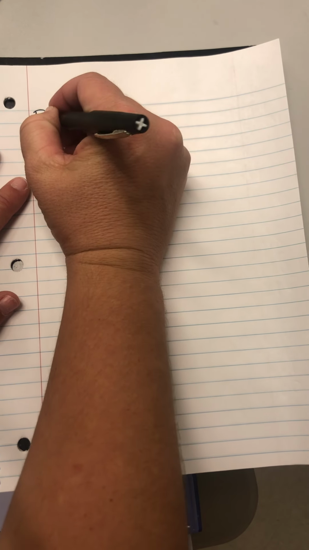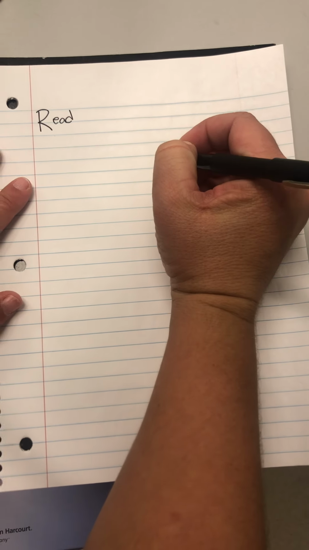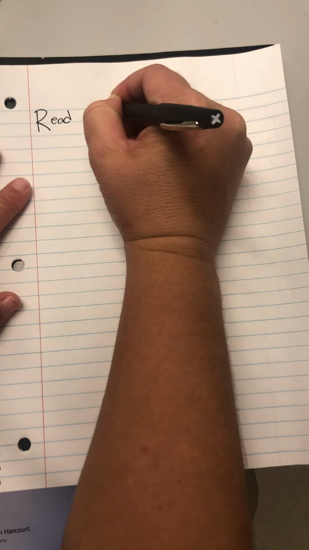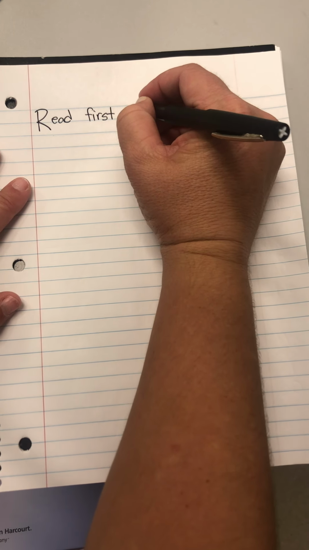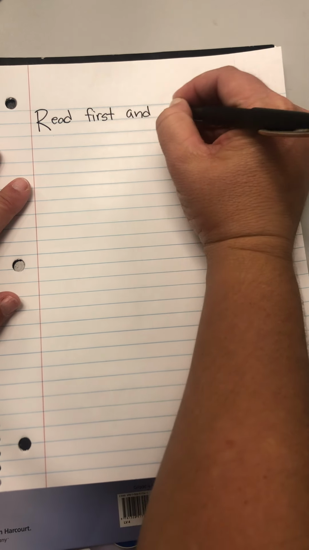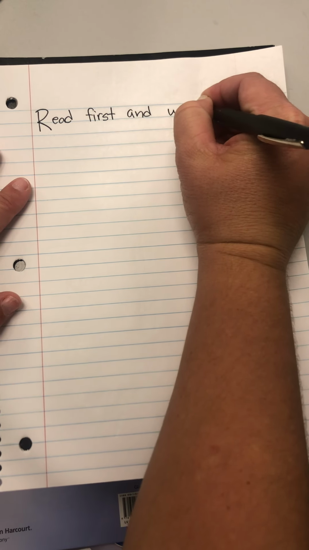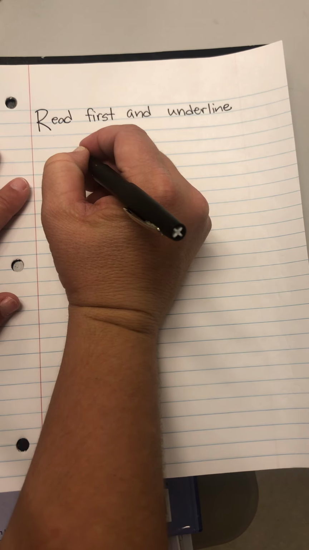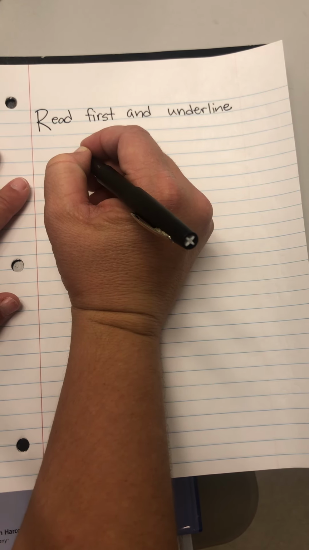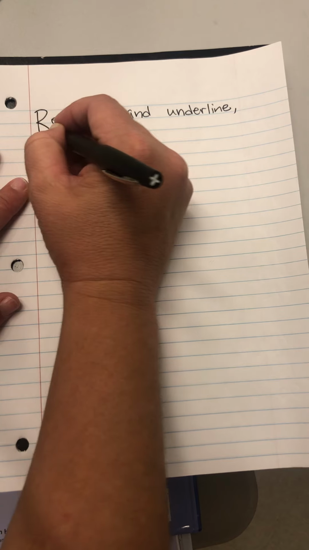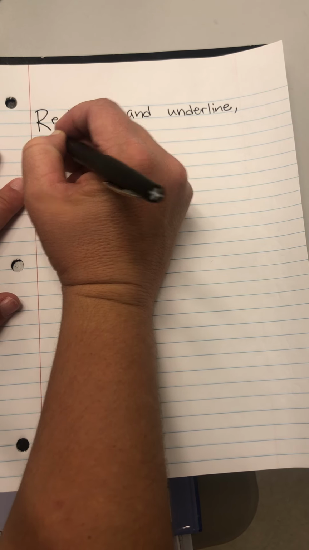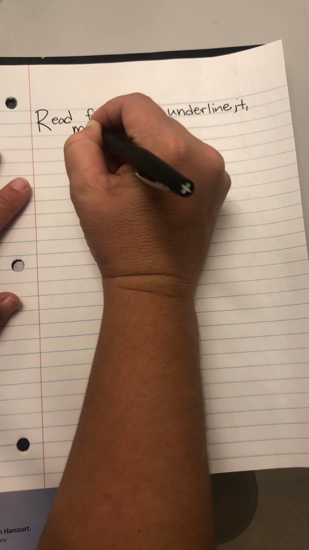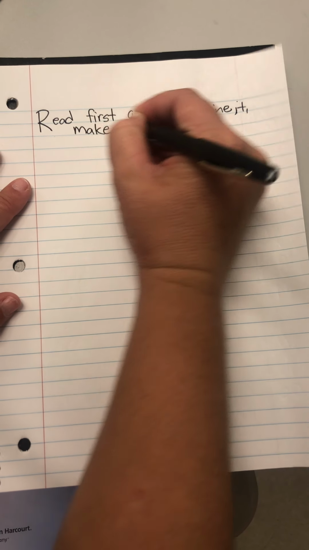All right, so it means to read first and underline, and make a prediction.